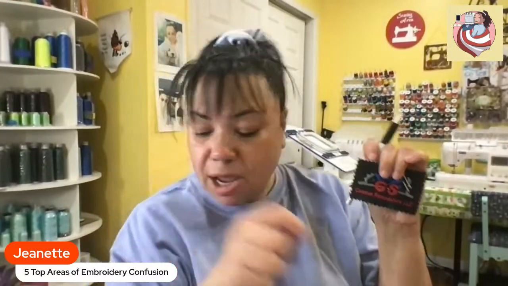And at the same time, if you use a 75/11 needle, this needle is bigger. So what's going to happen is the hole that it makes in the shirt is going to be bigger as well.